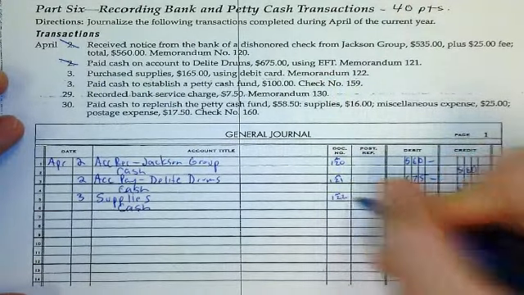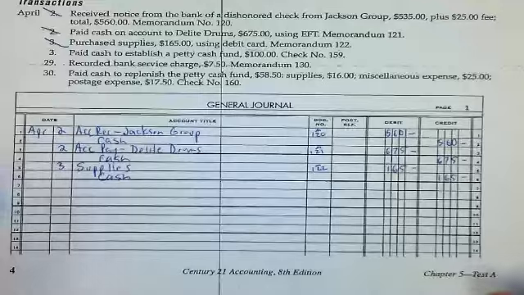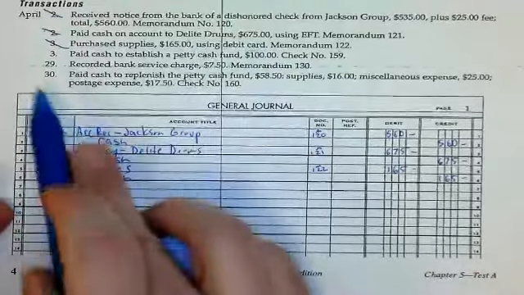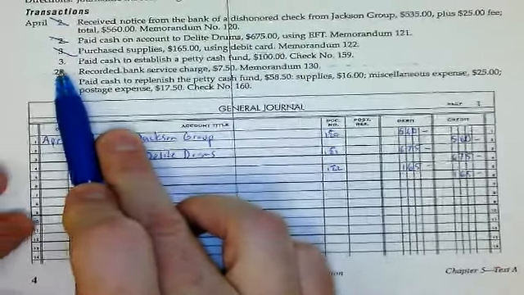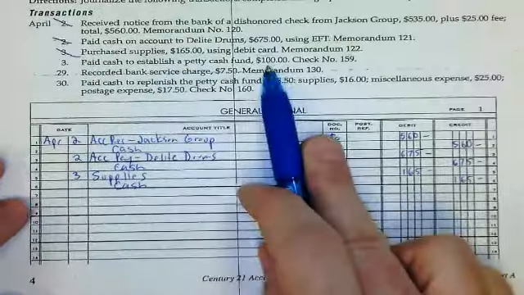Next one, paid cash to establish a petty cash fund, $100. A petty cash fund is a literal, actual, physical amount of cash that is usually by the register, accessible by the manager or employees to use for random stuff. You establish it in the beginning of the month, and then you just repay it by the end. You use it throughout the month.